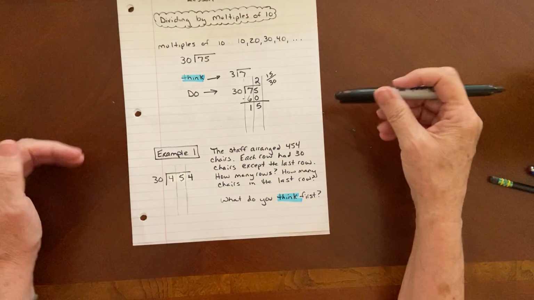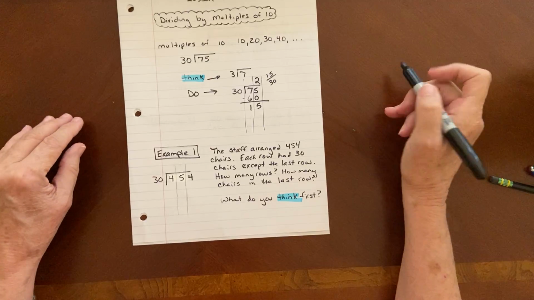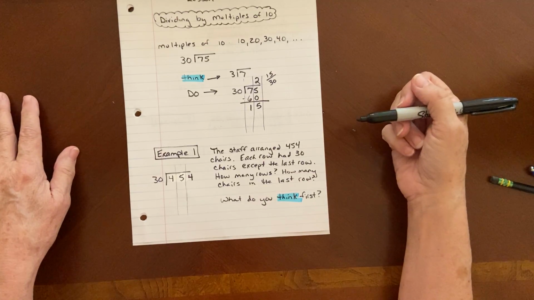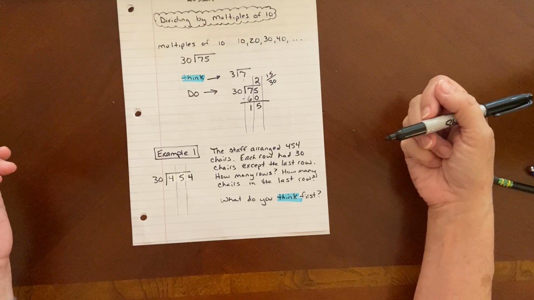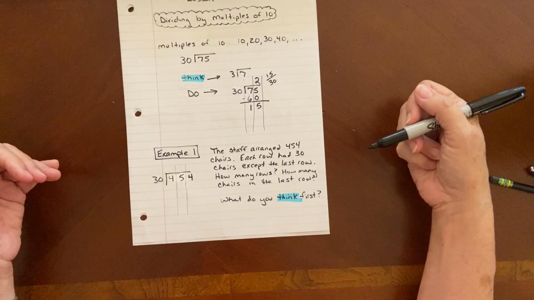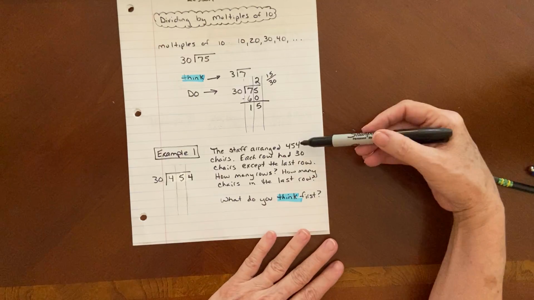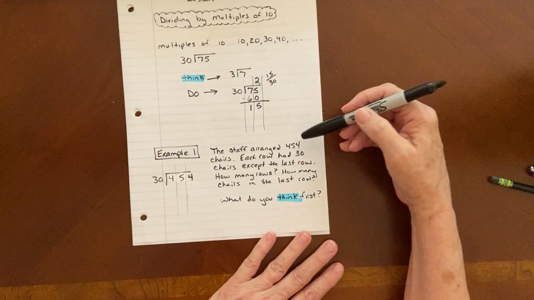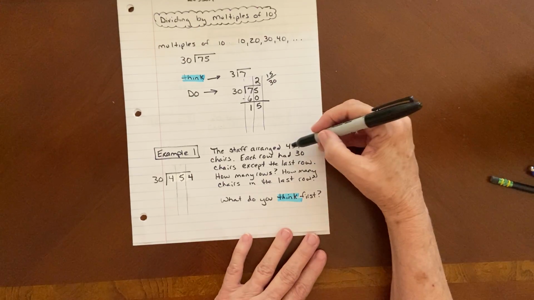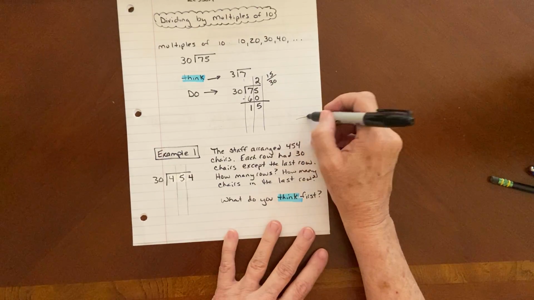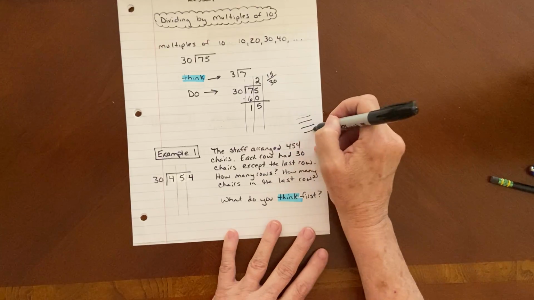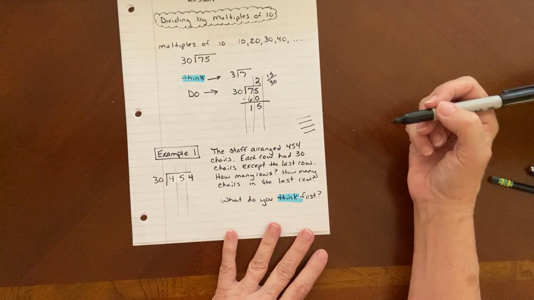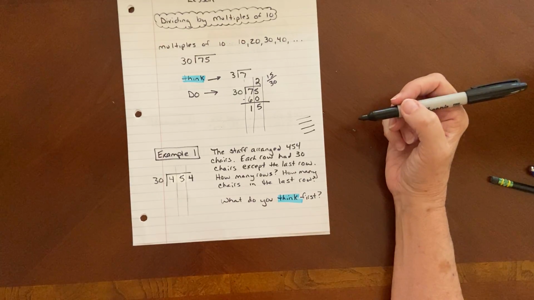Okay, so let's do a real problem. Example 1 says the staff arranged 454 chairs. Each row had 30 chairs except for the last row. How many rows did they have, and how many chairs were in the last row? Well, that's a lot of questions for only 2 numbers, isn't it? But really, what I'm saying is I'm going to divide that 454. There's going to be 30 chairs, 30 chairs, 30 chairs, 30 chairs. We want to figure out how many rows we have, and then the last row doesn't have quite 30 chairs.